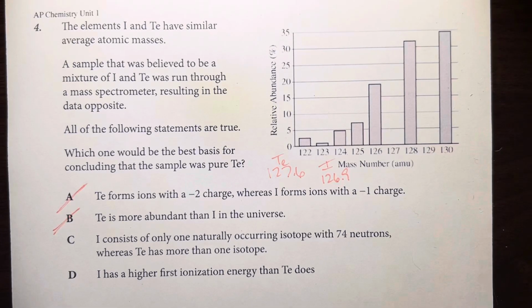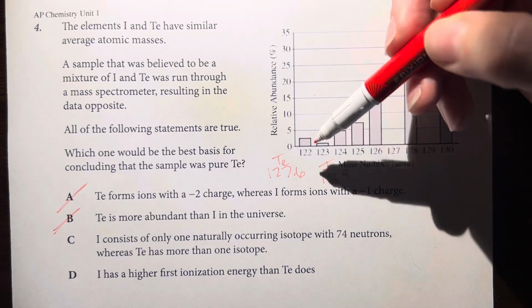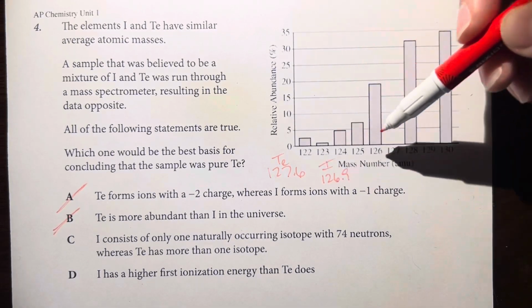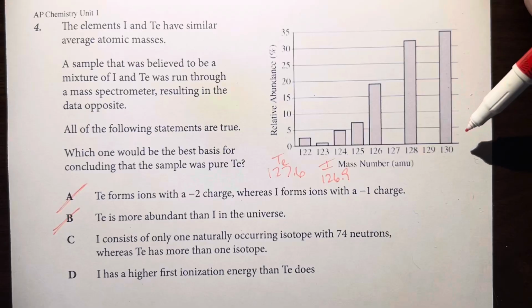Then we have answer choice C, which states that iodine consists of only one naturally occurring isotope with 74 neutrons, whereas tellurium has more than one isotope. That is a helpful thing because I can see that there are definitely a lot of isotopes here.